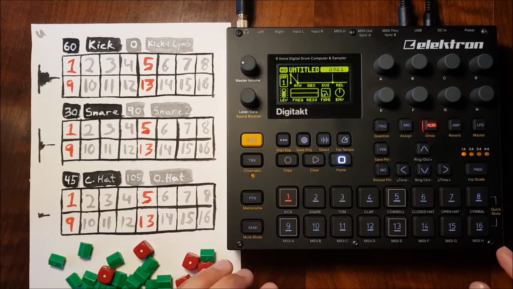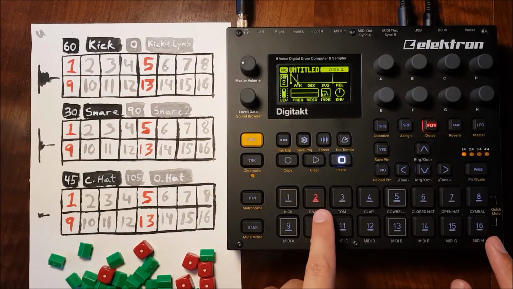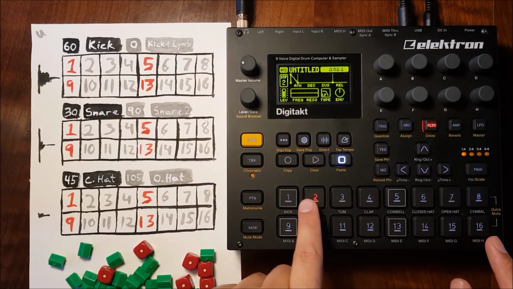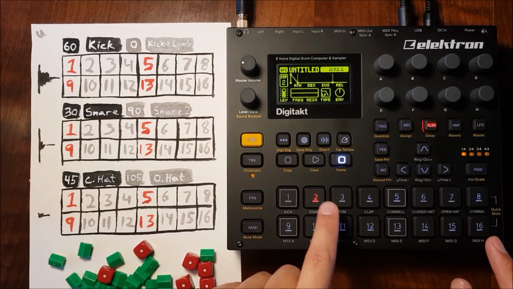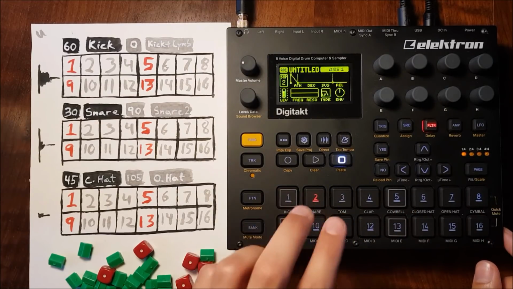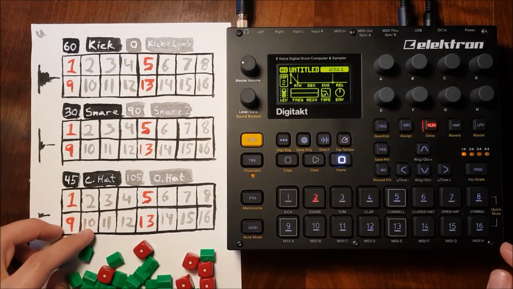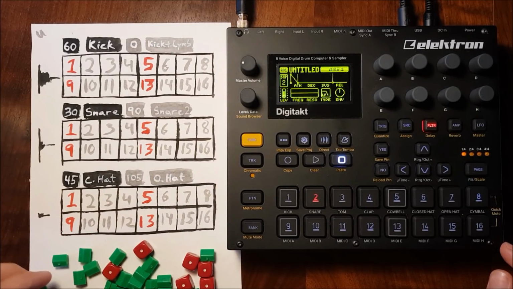And another tutorial idea is how I usually have a hat pattern on track 2, and how I go about muting and unmuting, and how I make those decisions on when to mute and when to unmute.